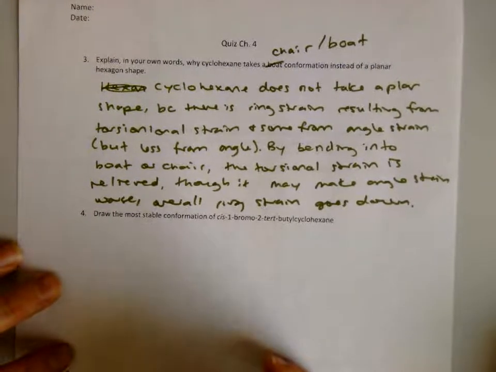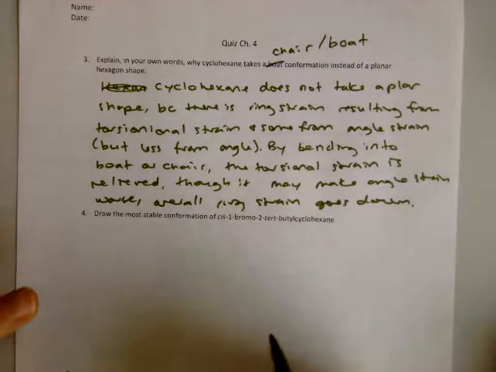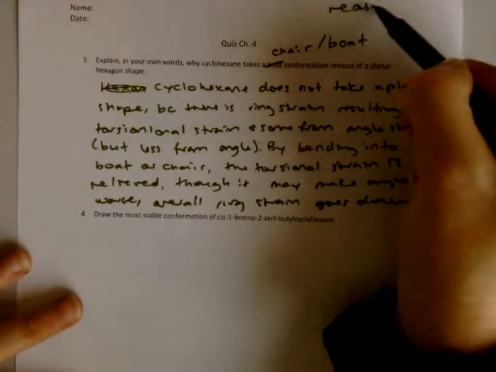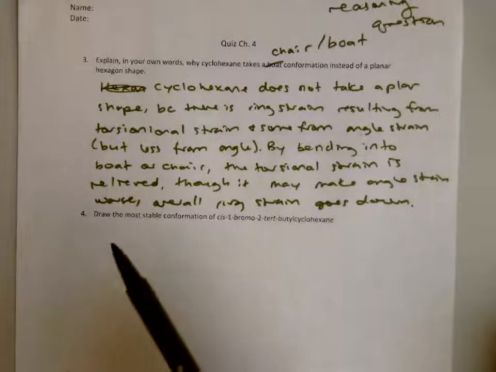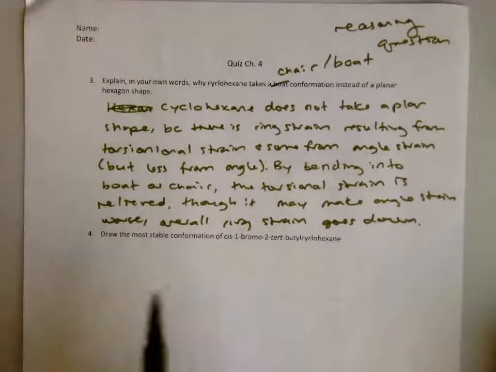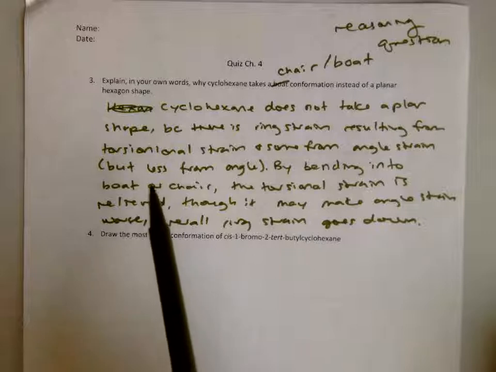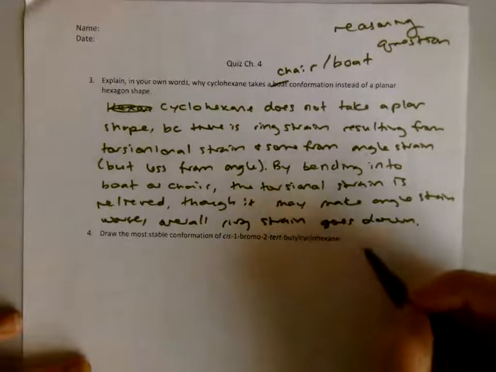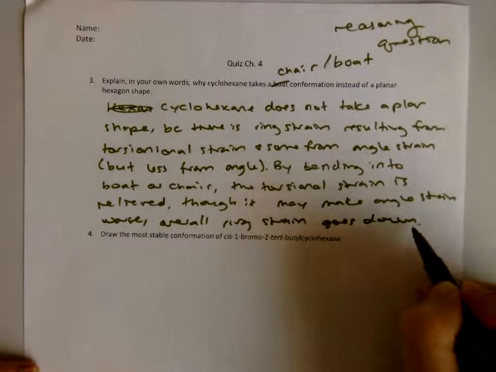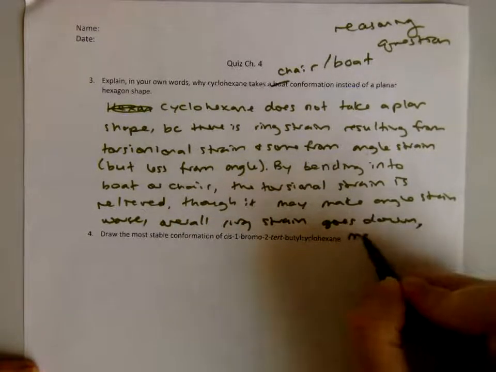let me think. I graded the exam question that was reasoning after this. But this is what's called a reasoning question. And I guess I wanted a little bit more of cause and effect. It felt like a lot of you were stating facts that are true, like chair or boat has less strain, and you would just say that. But it's like, why is it better for it to be less strain? Oh, the other thing I wanted you to talk about is ring strain going down, making it more stable.